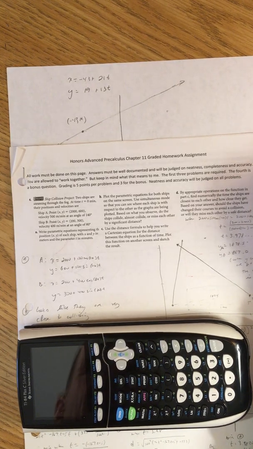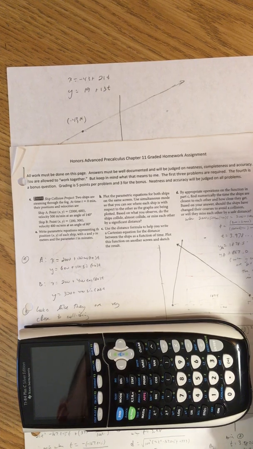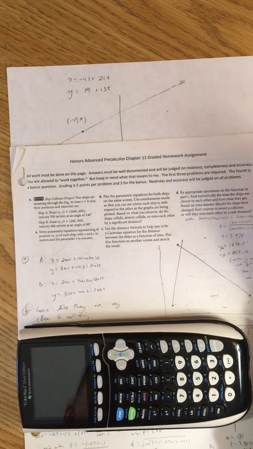We will have 2 days to do this, because each of these problems is going to take a little bit of time. And so I want to try to keep to the time limitations.